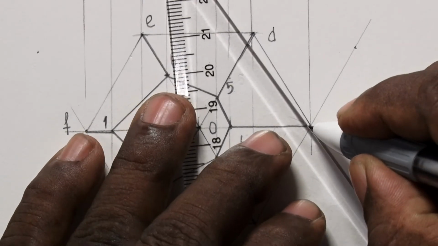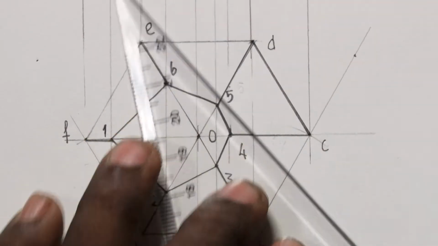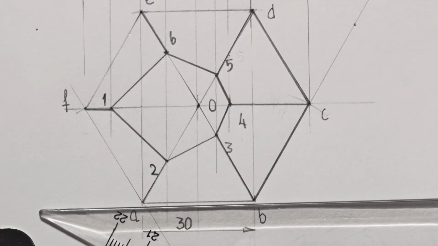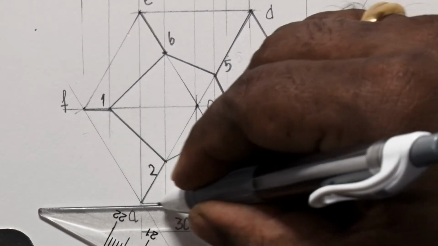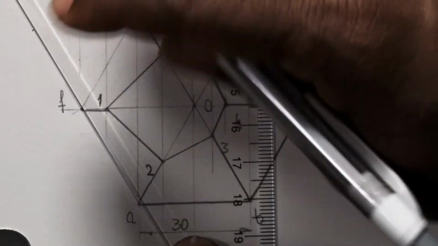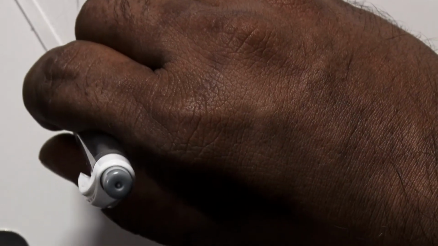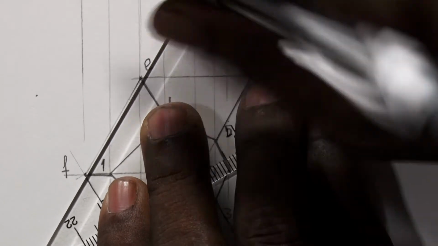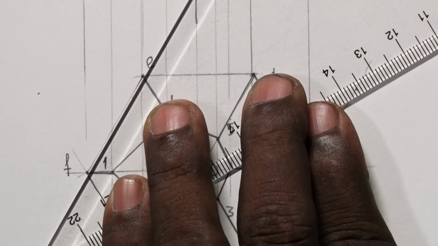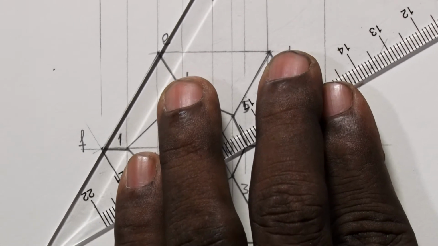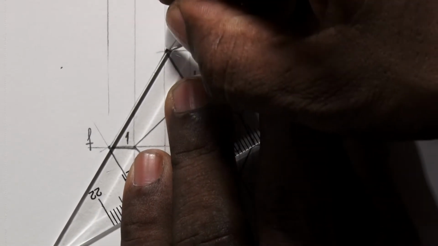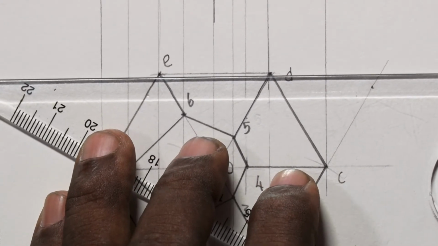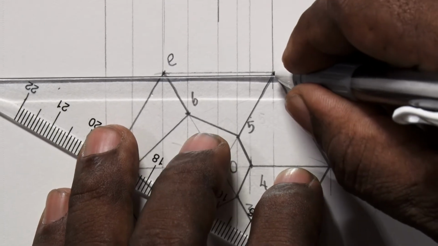Again, all the outer edges must be drawn dark. We draw this. AB is drawn dark. You have to draw this AF dark. Again, EF should be drawn dark, and DE should be drawn dark.